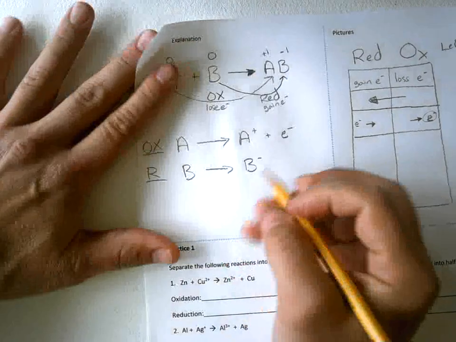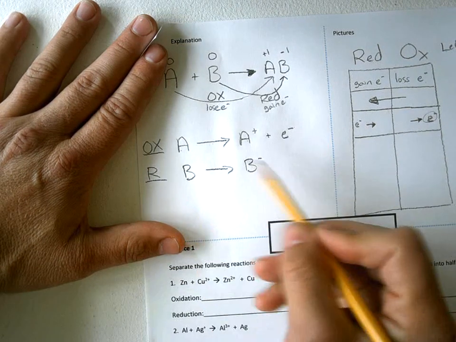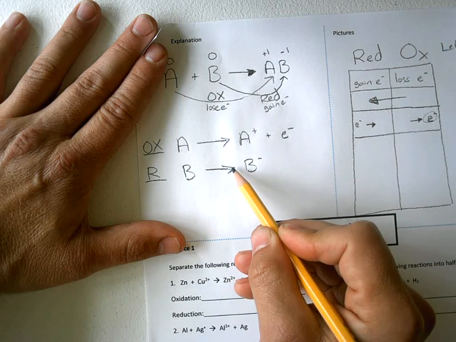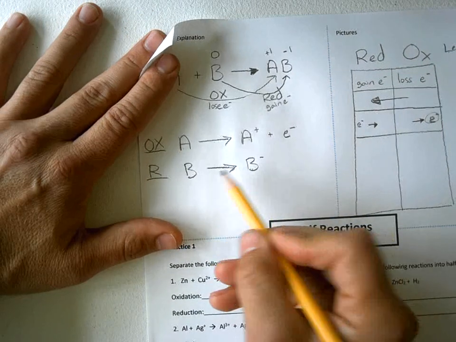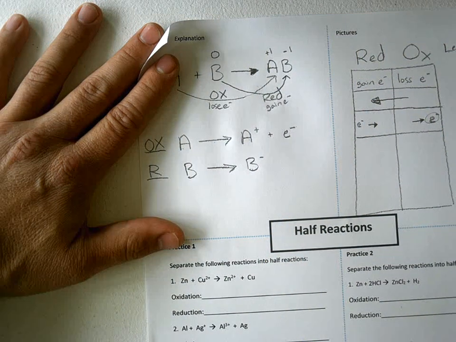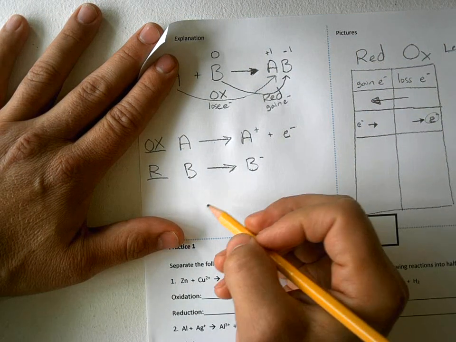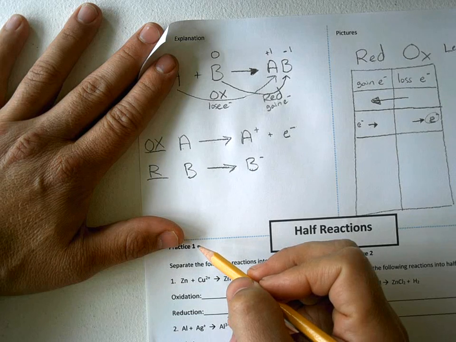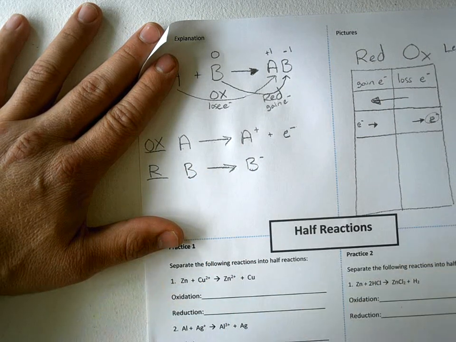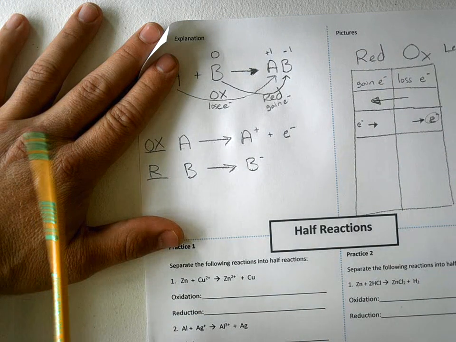Okay, now I have 1 atom of B here, I have 1 ion or 1 B on the product side, so my atoms are balanced. But what about my charge? This is a 0 and this is a negative 1. That's not balanced. Now what's higher, 0 or negative 1? 0's higher. The electrons will always go on the side with the higher oxidation states.